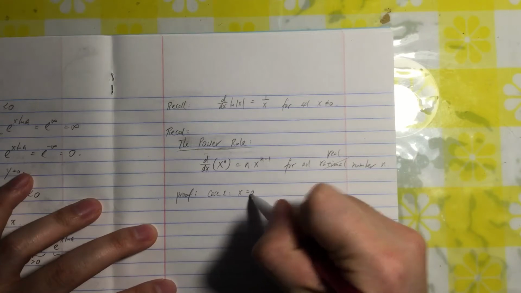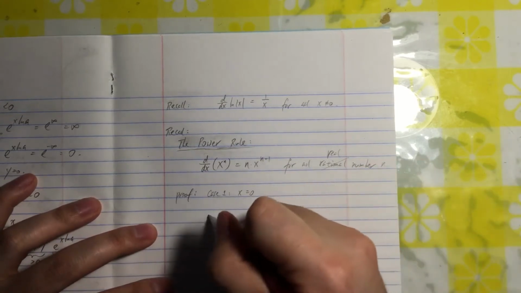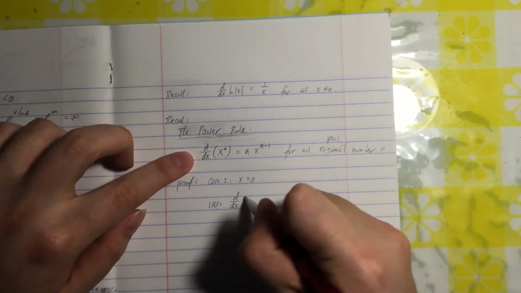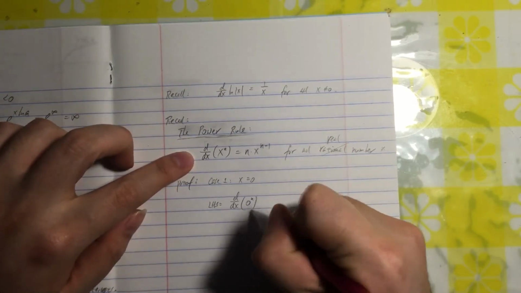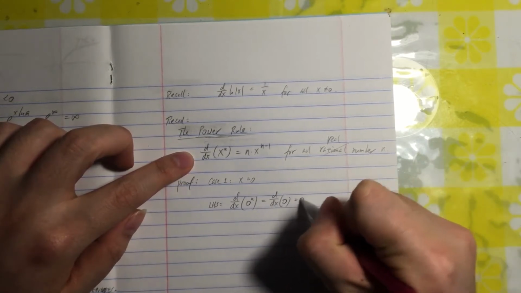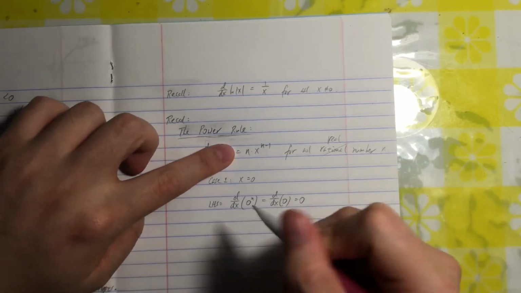Case 1, x equal to 0. If x equal to 0, the left-hand side is the derivative of 0 to the power of n. We know that the derivative of 0 is 0. So the left-hand side is 0. How about the right-hand side?